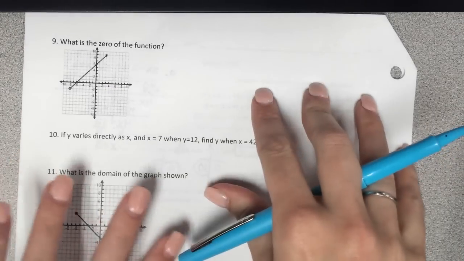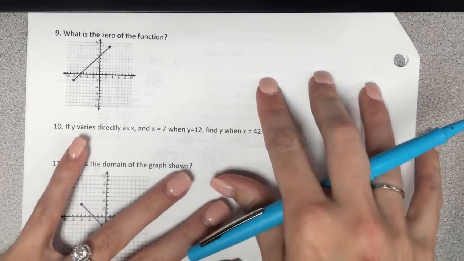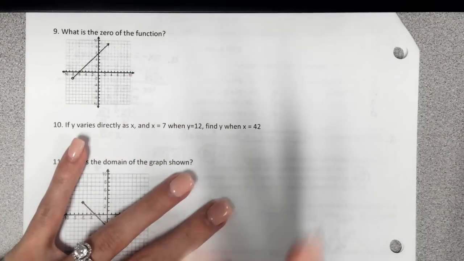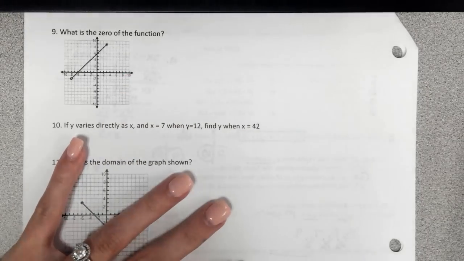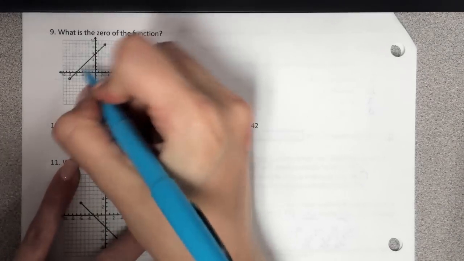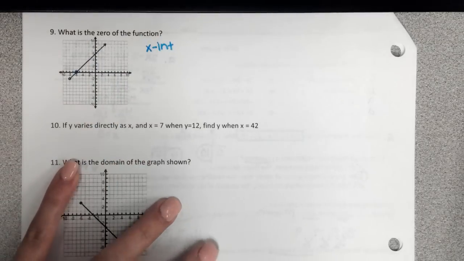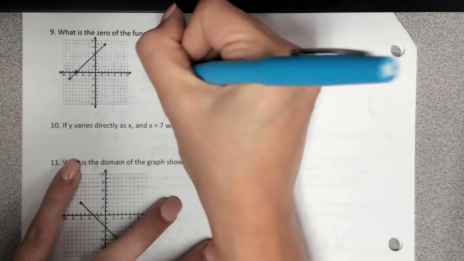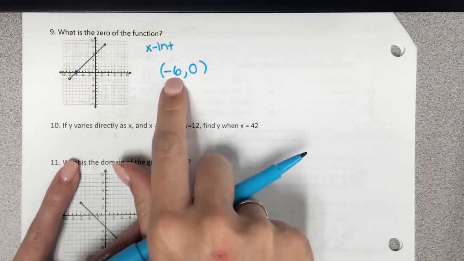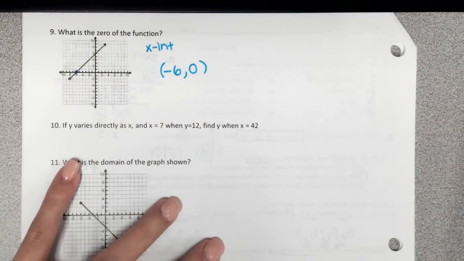So number 9, what is the 0 of the function? I promised each of my students that this was going to show up on a DPM, on a STAR test, all of the above. And guess what? It is. 0 just means x-intercept, which is right here, where it's crossing that x-axis, and it is at negative 6. And let's go ahead and write it as a point. That's the x value that matches up with 0.